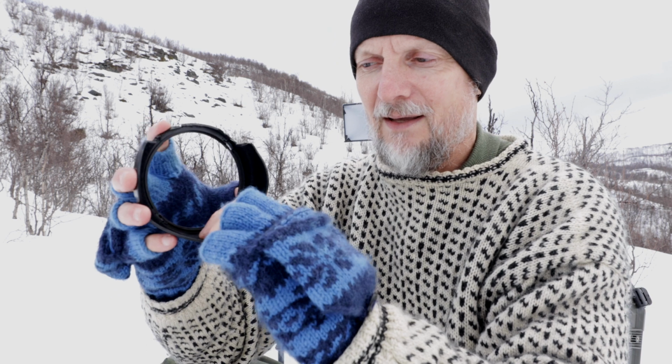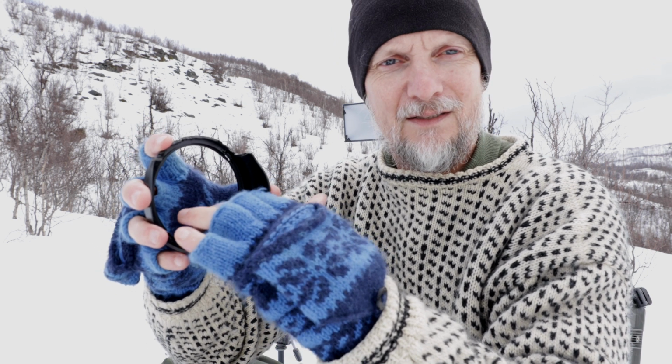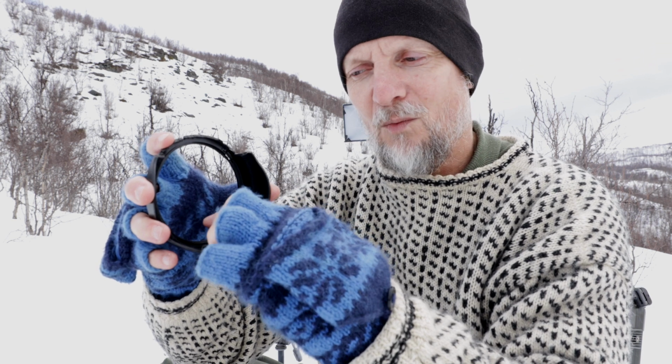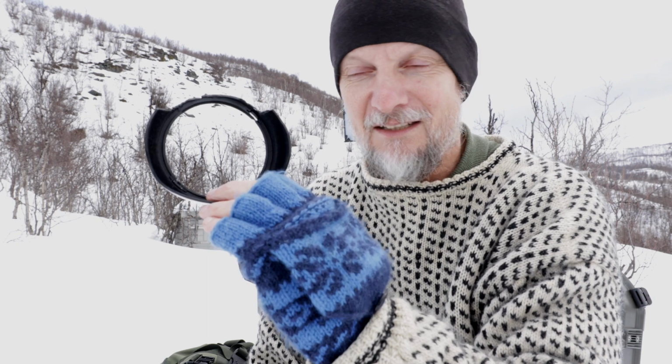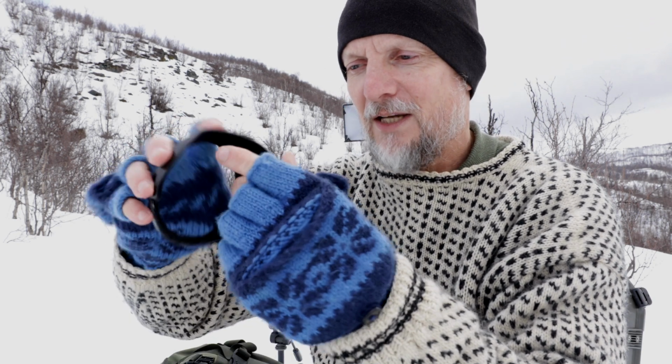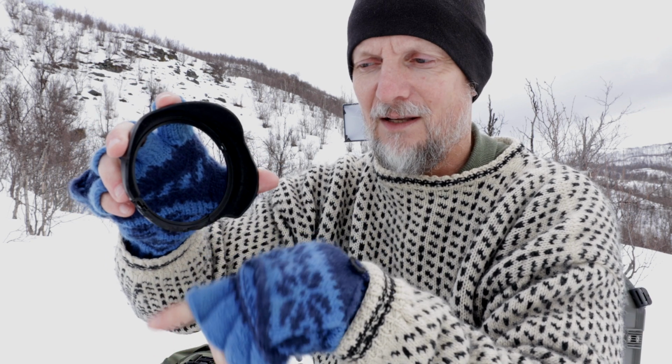But when there's water melting just in front of it, there's a really high chance that water will even enter into your lens. And I already destroyed a few lenses, so I just cut off down here so that no snow is lying in front of the lens.